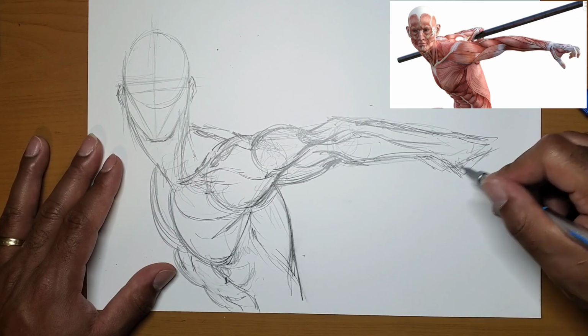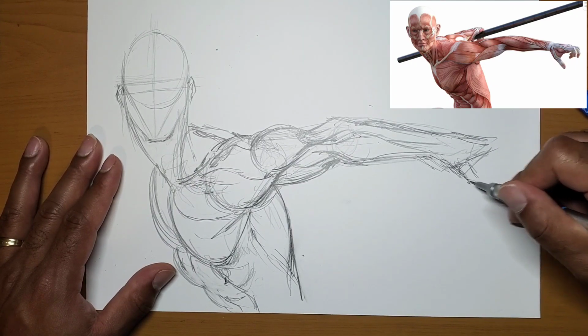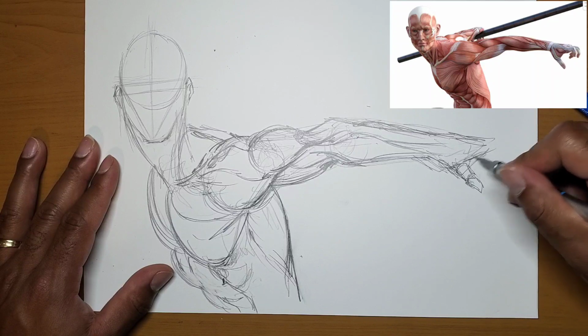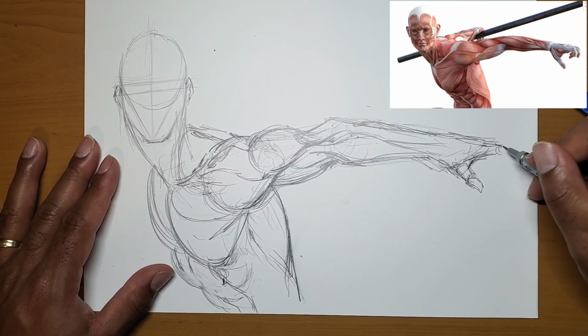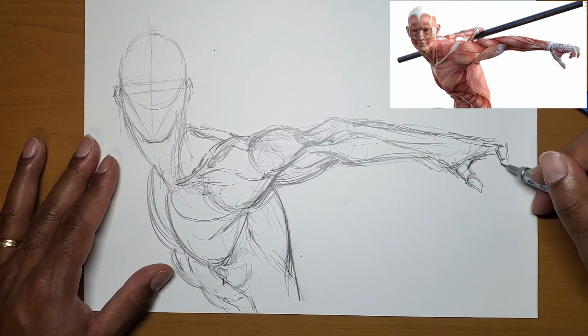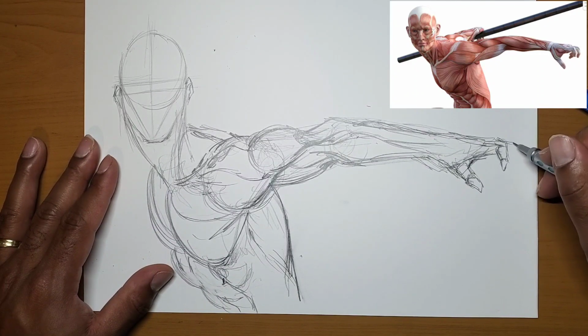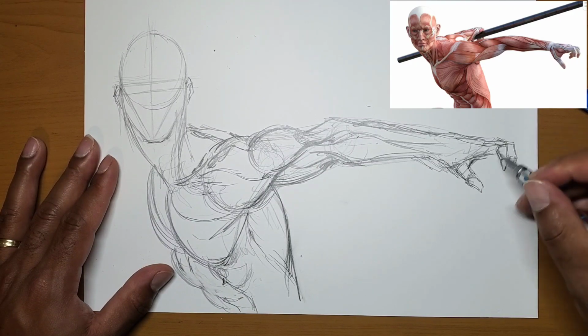Now I'm roughing in the shapes for the hands, getting the fingers. For fingers I usually do kind of like little box shapes, the three boxes for each finger.